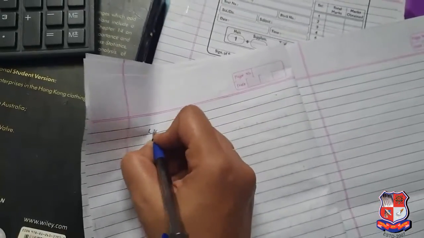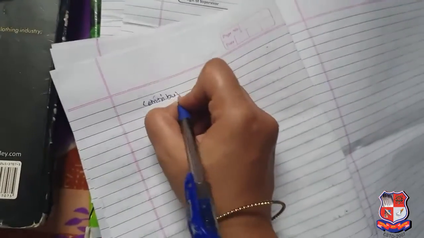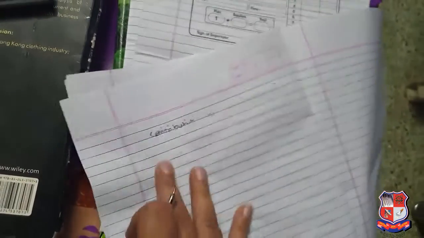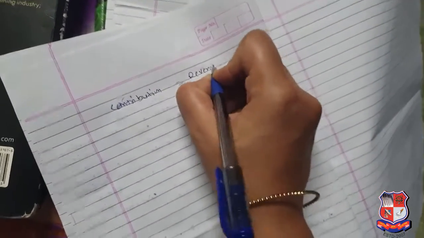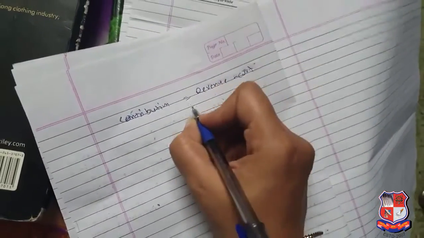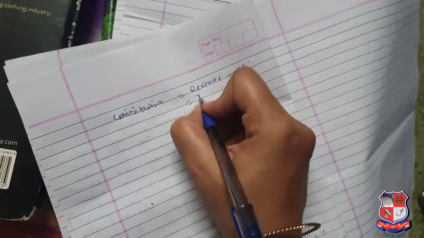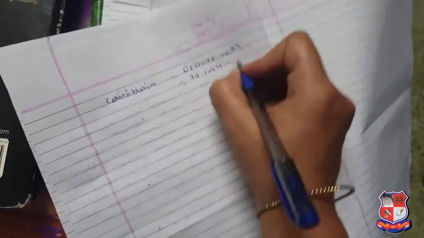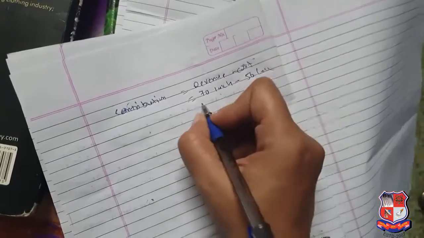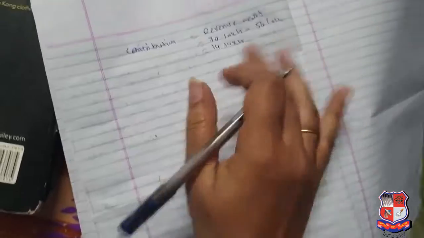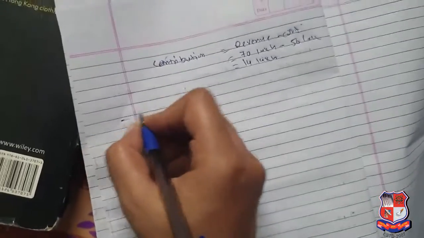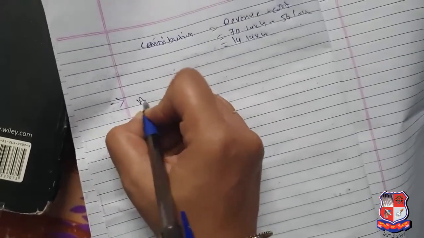So we have calculated the revenue and the current cost. Now you already know that contribution, or profit, is the gap between the revenue and the cost. So that will be 70 lakh minus 56 lakh, which is 14 lakh of contribution, or profit. Now the exchange rates have changed.